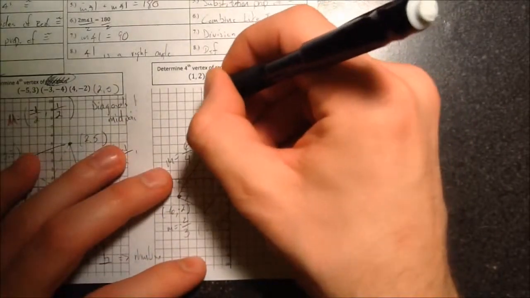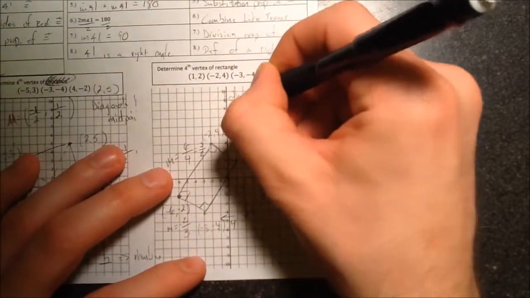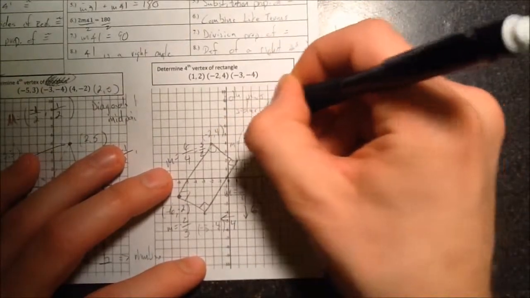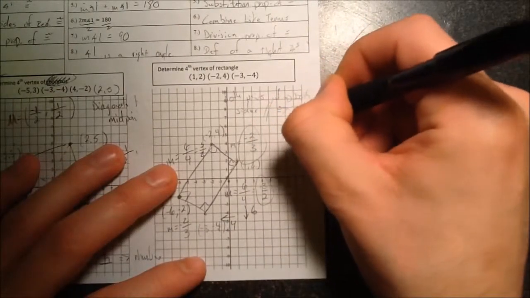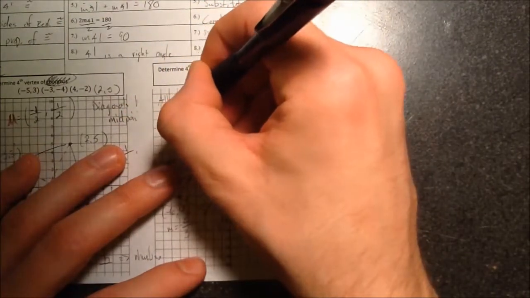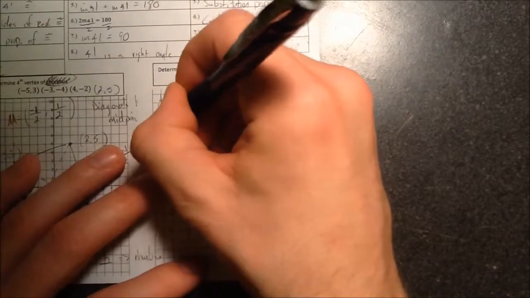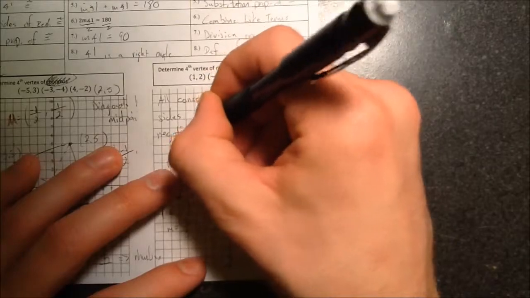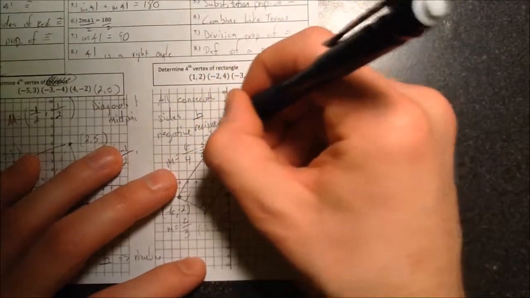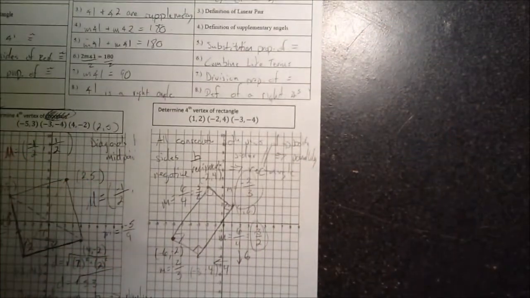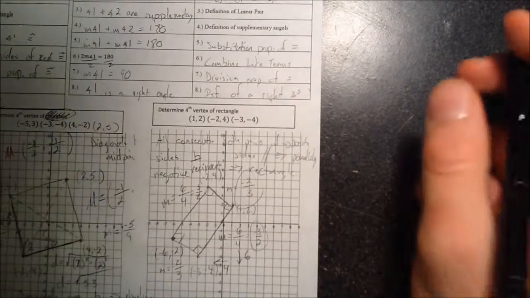And again, you would need to write that out to me and say that both pairs of opposite sides parallel, therefore parallelogram, and then all consecutive sides perpendicular, negative reciprocals, therefore rectangle. So I apologize for my sloppy handwriting, but so there it is.